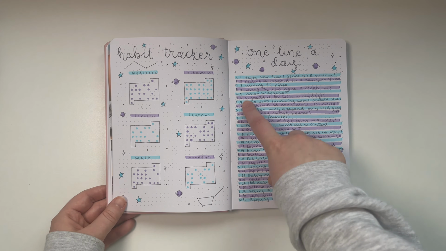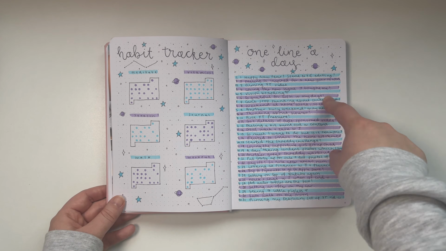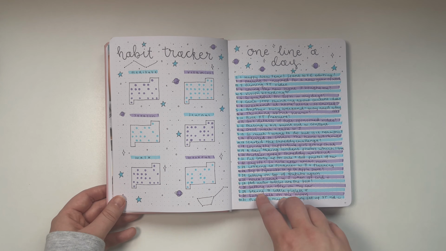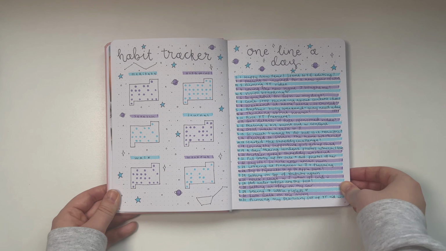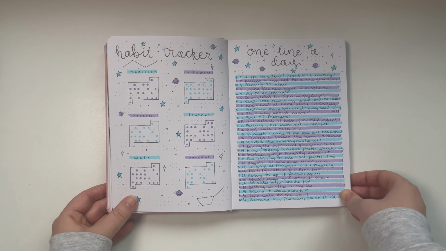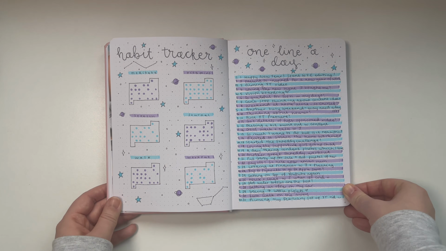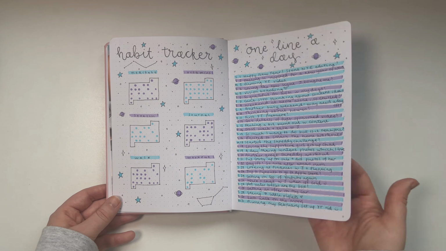So for example, on the 6th I wrote, so grateful for working from home with my dogs. So that's kind of a gratitude moment. But then on Saturday the 29th I wrote, seeing 7 little piglets, because I went to a farm and got to see some baby pigs. So it's not necessarily a gratitude moment, but just an event that I really enjoyed that I wanted to make a note of in my journal. So that's what I use that one for.